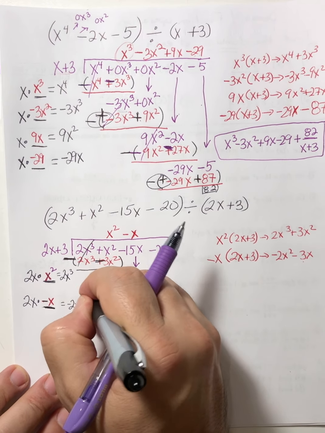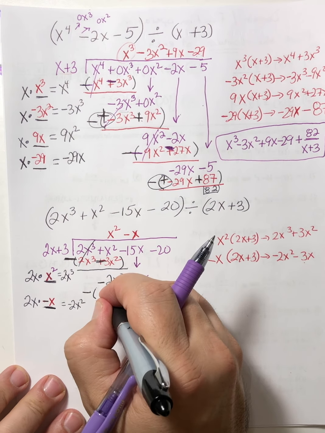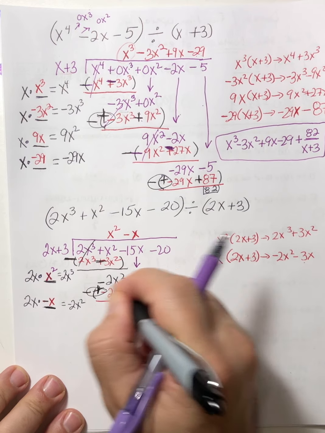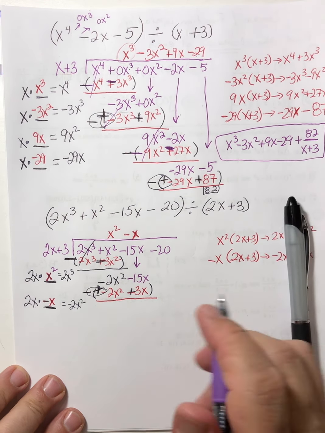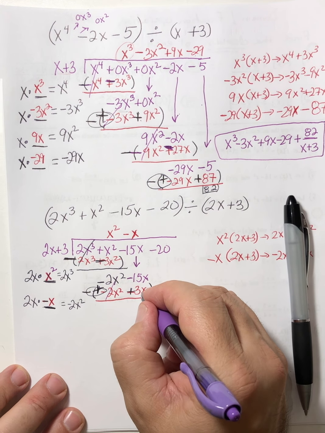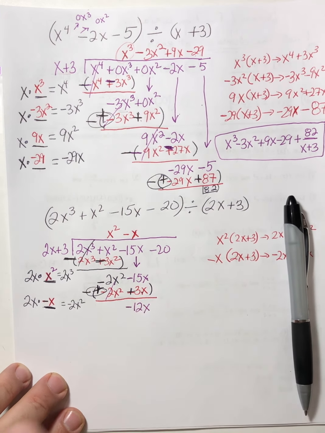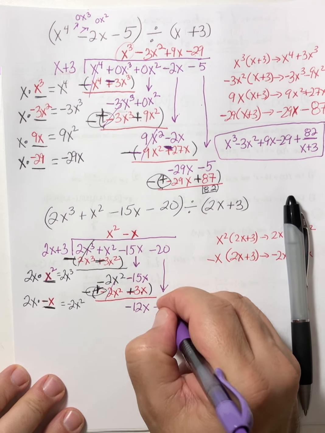And when we're subtracting, what happens to my signs? That's right, they change. So this double negative is a plus. And this minus 3 right here becomes a plus. So this cancels, and then I have negative 15x plus 3x gives us negative 12x. And that's it. Bring down the negative 20.